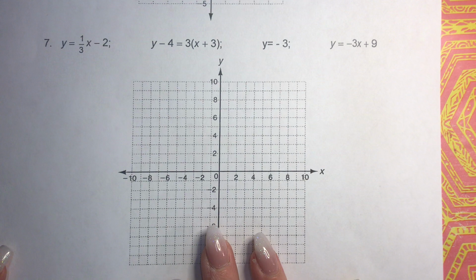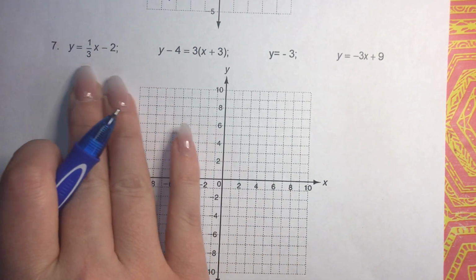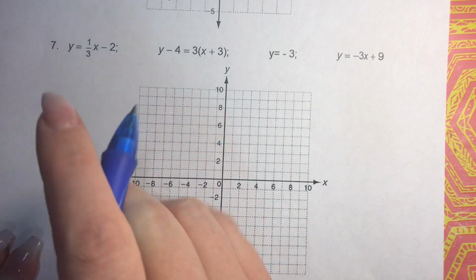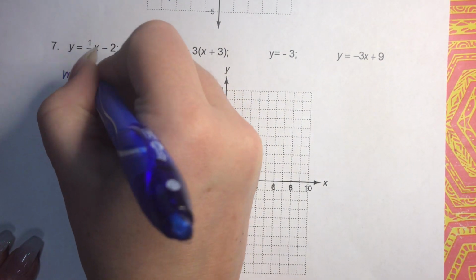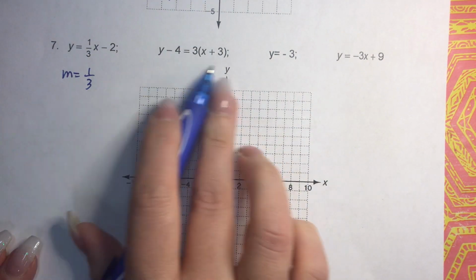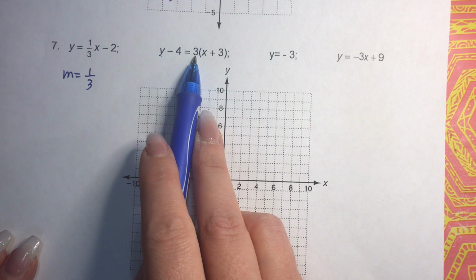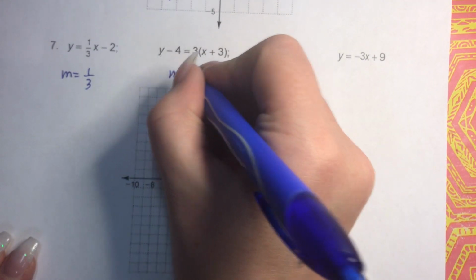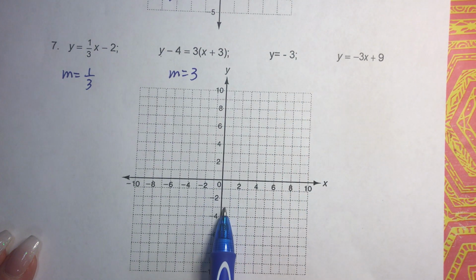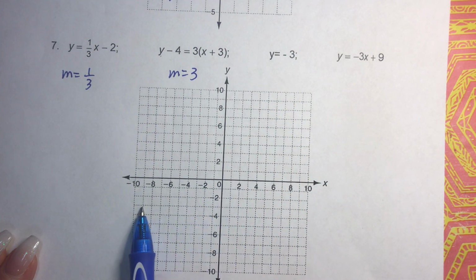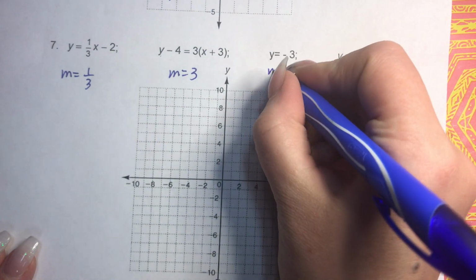Okay. Yeah, this one's getting intense. Okay, so this one's in slope-intercept form, right? We just need to figure out what the slopes are to determine whether they're perpendicular or not. So here the slope is equal to 1/3. Here, this is in point slope form. So y minus y1 equals m. That's our slope. So y equals negative 3. That is a horizontal line, which means the slope is 0.